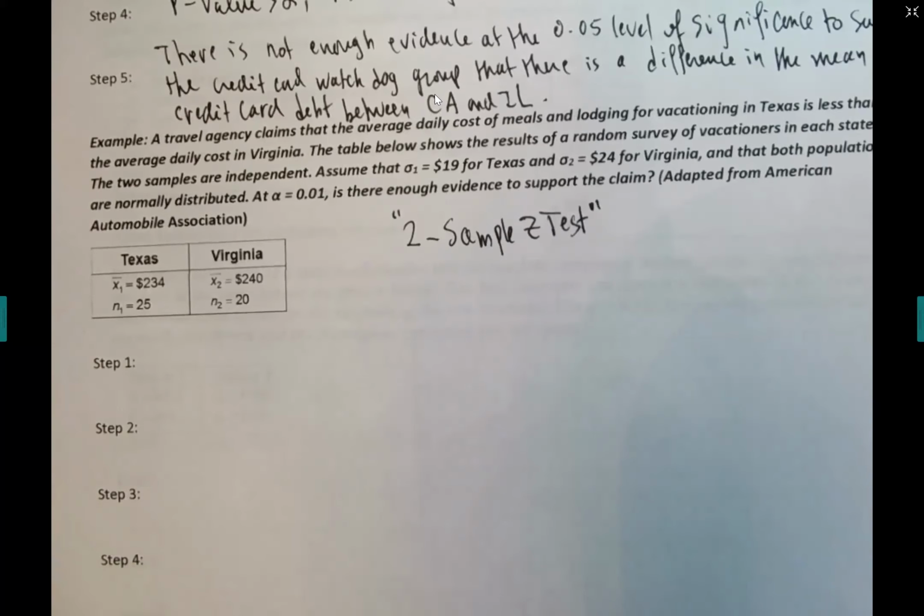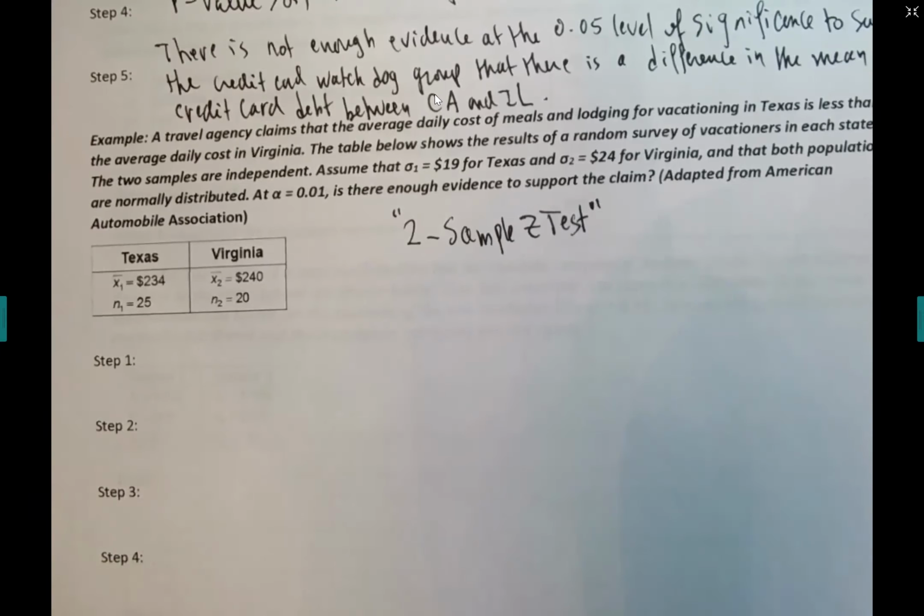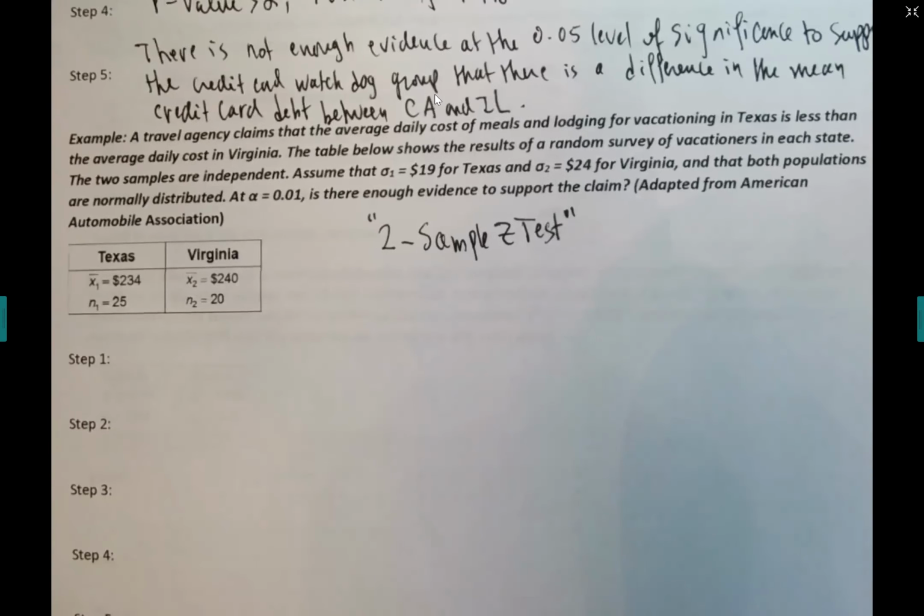The samples are random, they are independent, and the populations are normally distributed, so the sample size doesn't matter anymore. The table below shows the results of a random survey of vacationers in each state. The two samples are independent. Assume that sigma 1, which is a population standard deviation, guys, so it's a z-test, is 19 for Texas and sigma 2 is 24 for Virginia, and that both populations are normally distributed, bell-shaped. At alpha equals 0.01, is there enough evidence to support the claim? So I didn't make up this example. It was adapted from American Automobile Association.